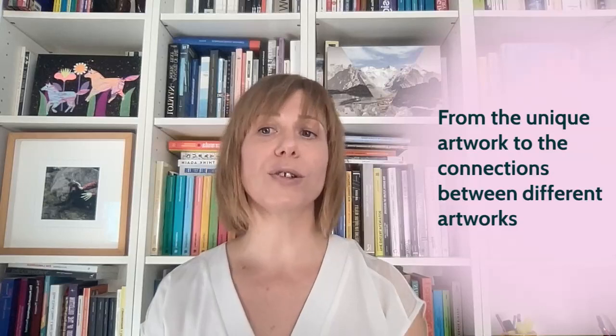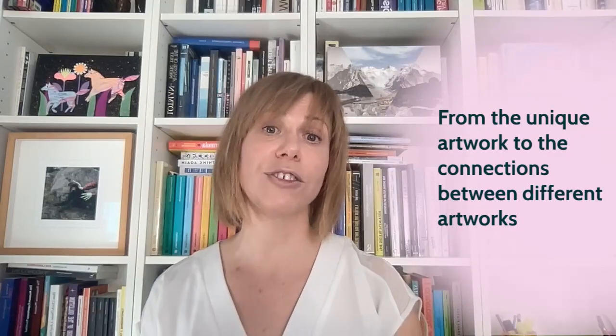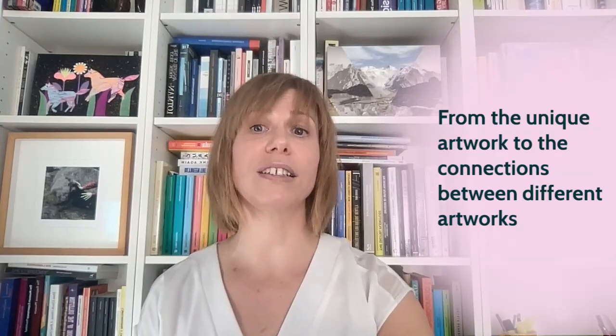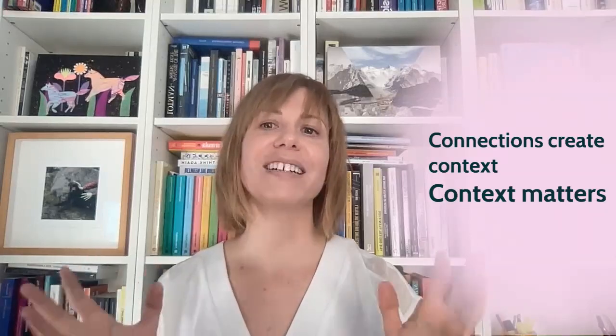I believe that the way to solve the mediation paradox is to stop focusing on the unique artwork and redirect attention towards the many connections or relationships that exist between different artworks. And this is much easier to do with digital copies than physical artworks. Connections create context, and context matters. Like words, the meaning of an artwork changes depending on what comes before and after it. Great curating creates context by carefully selecting and putting very different artworks together to reveal rich and meaningful associative connections.